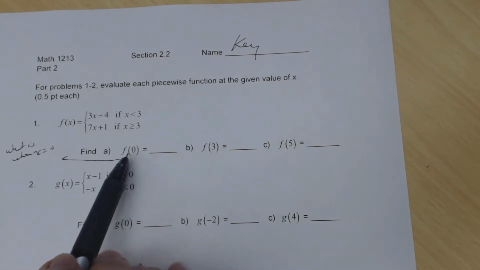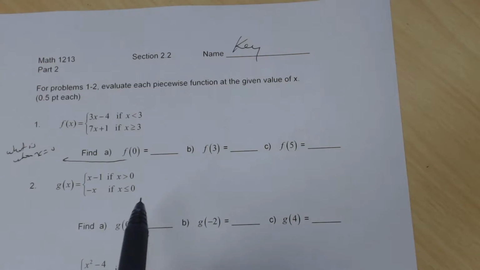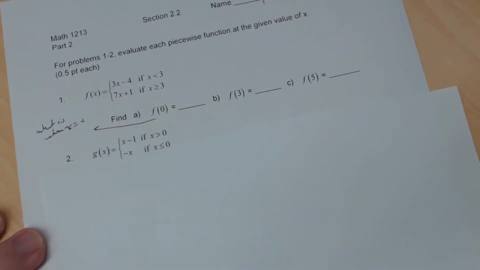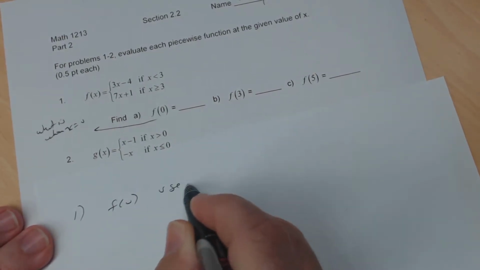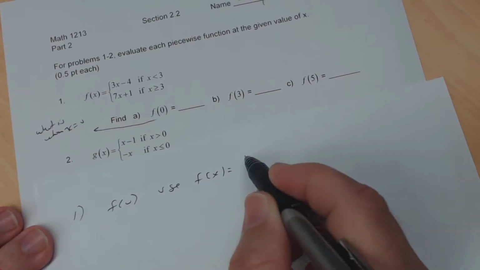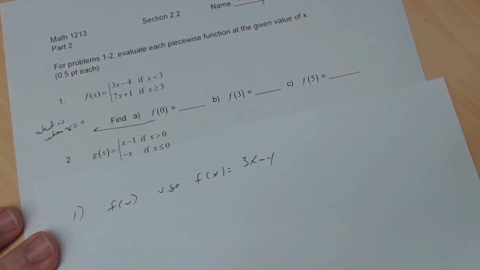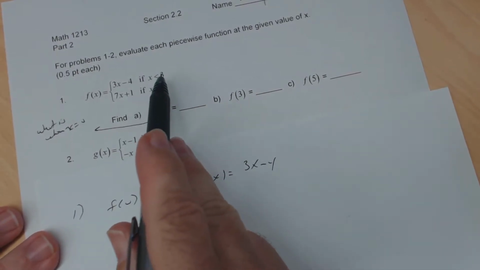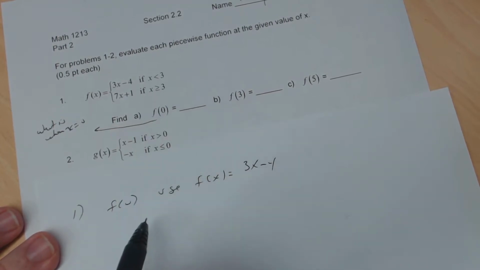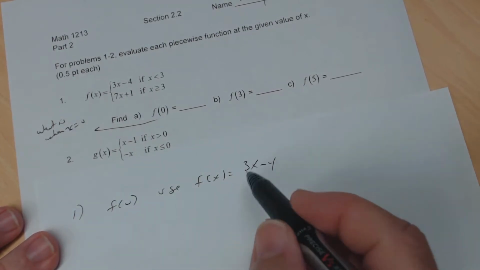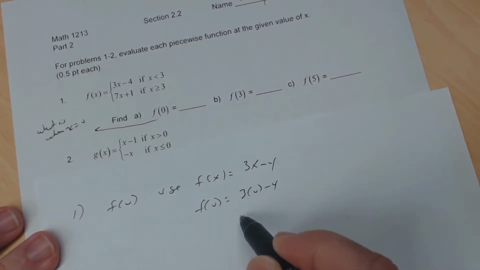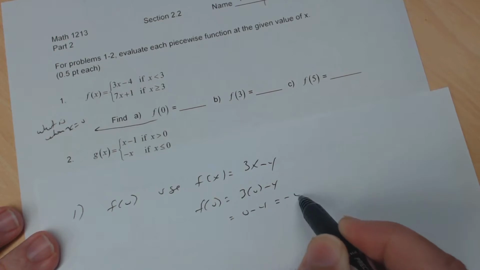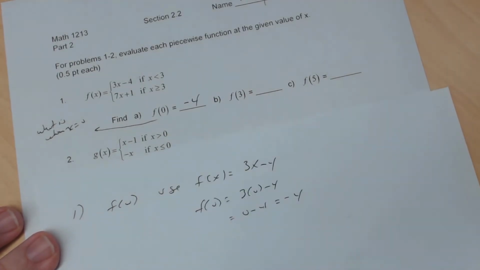So in part A, 1A, to find f of 0, you're going to use f of x equals 3x minus 4, because that's the one where 0 is located. 0 is less than 3. So f of 0 is 3 times 0 minus 4, so that's 0 minus 4, which is negative 4. So that's f of 0.